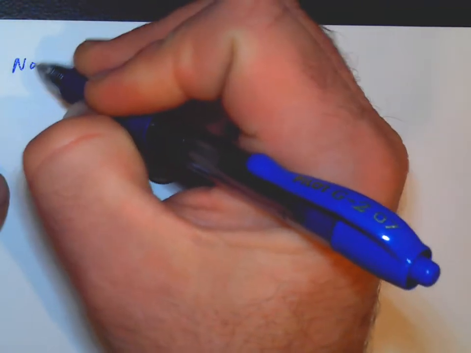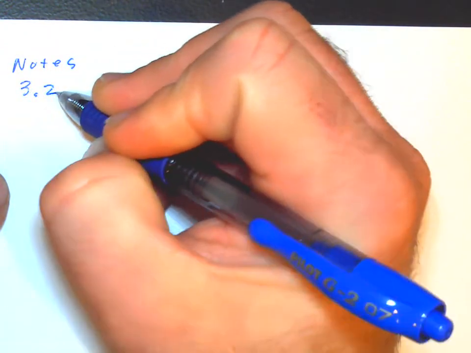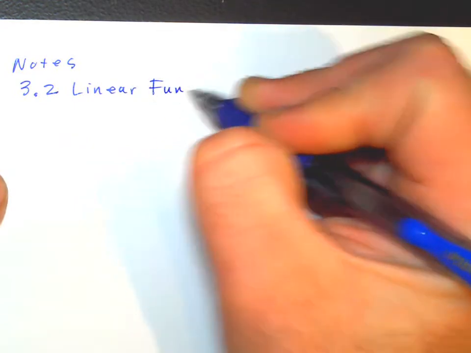All right, Algebra 1 notes. So you're going to copy these down for credit. This is section 3.2, linear functions.